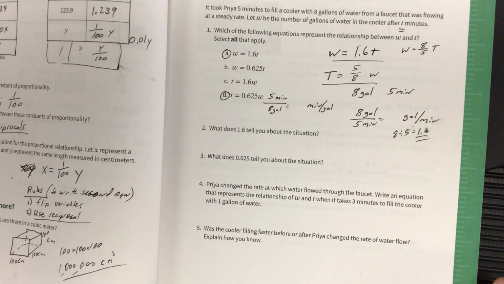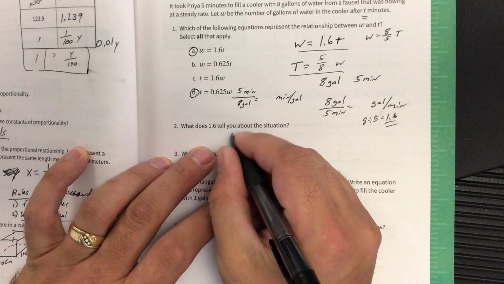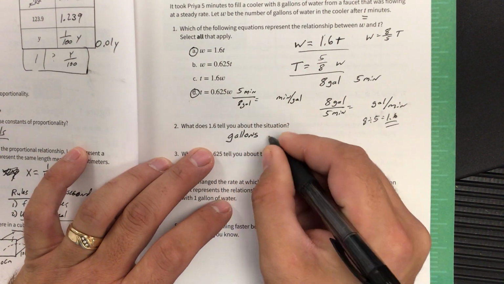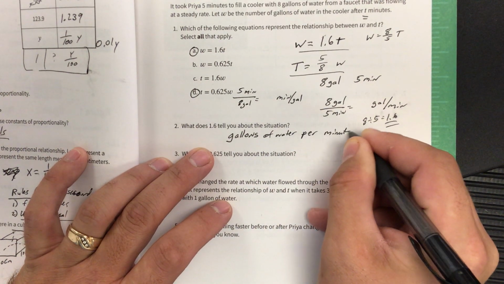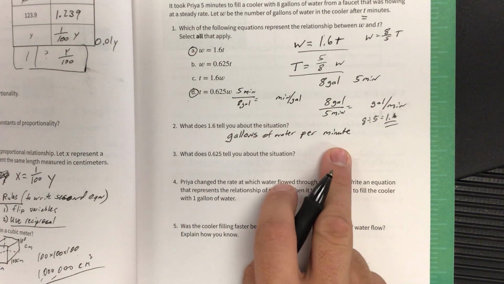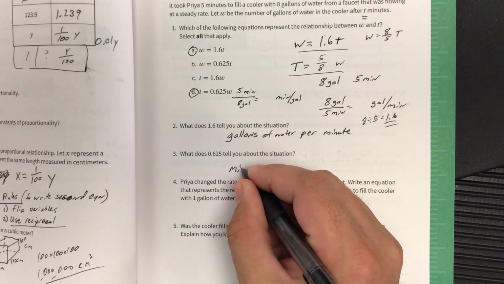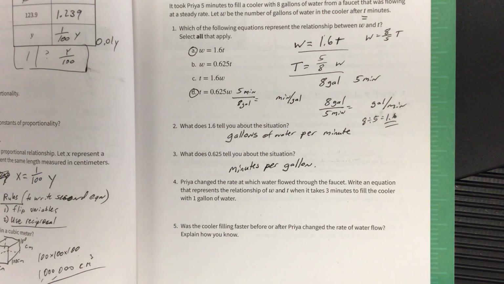All right, what does 1.6 tell you in this equation? We kind of already talked about it. What was my label here, remember? That's how many gallons of water per minute. What does 0.625 tell you? Remember, it's the opposite. Instead of gallons per minute, it's going to be minutes per gallon. Just flipping the order of it.